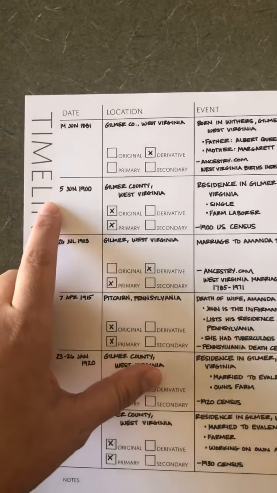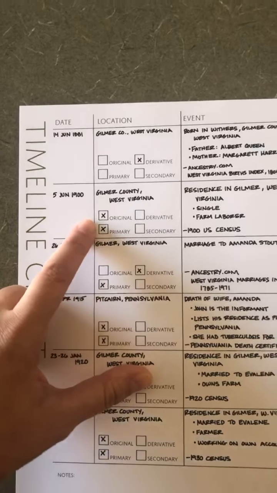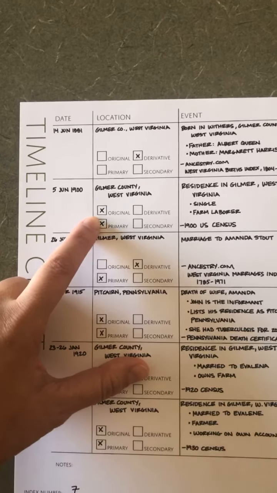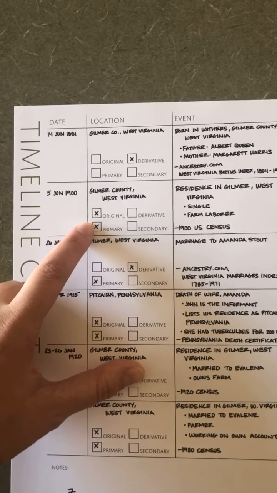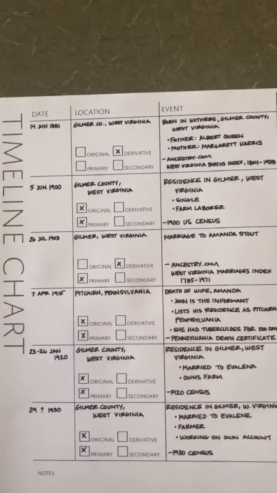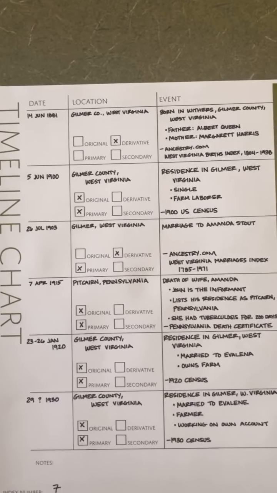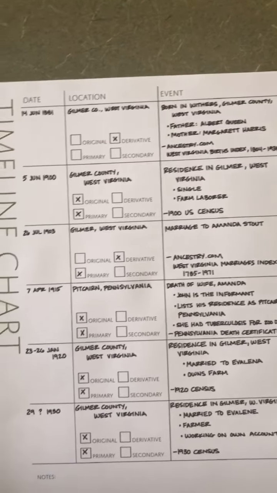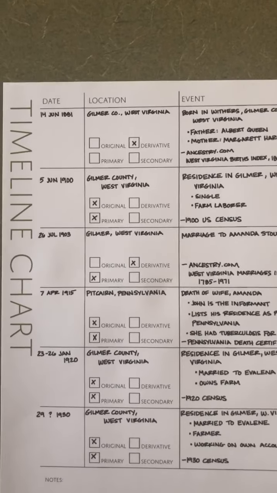Down here is a census record. Census records are original. If you're looking at a photocopy or a scan of the census record, that's an original and a primary record. Now, people get confused about whether or not census records are primary and secondary. Sorry to get all nerdy, but I feel like this is important.